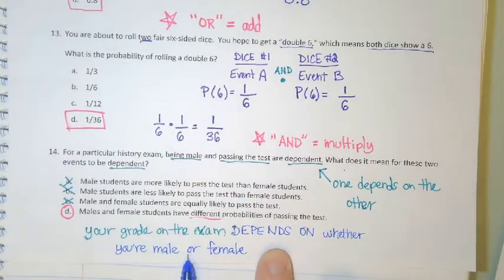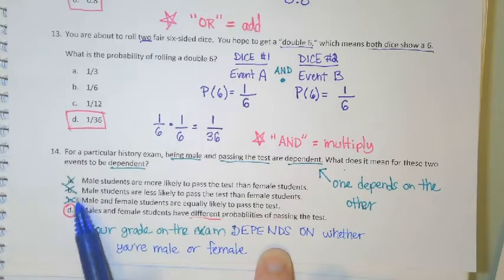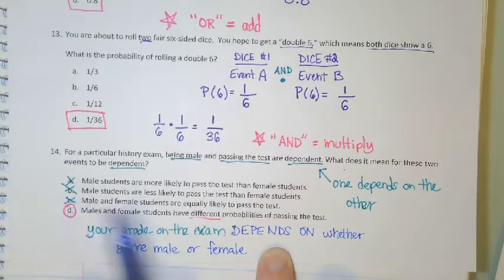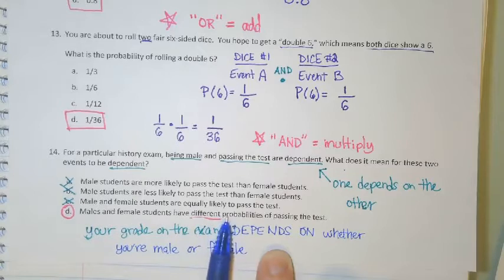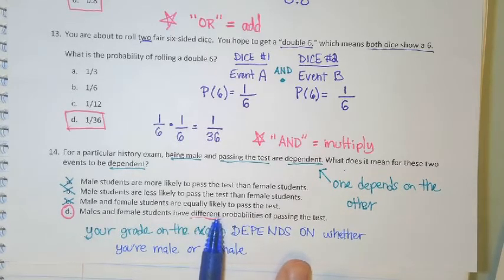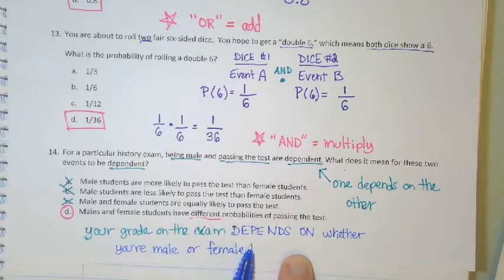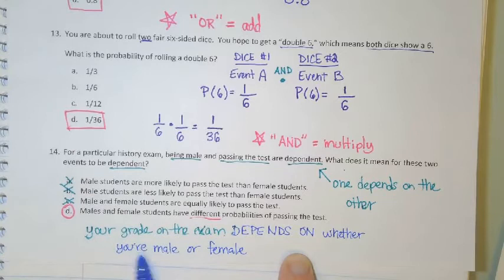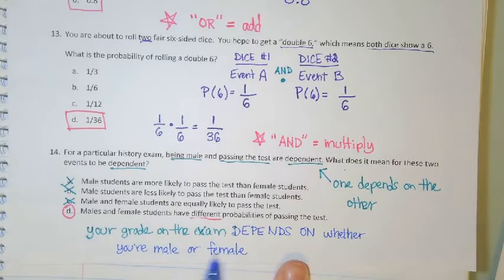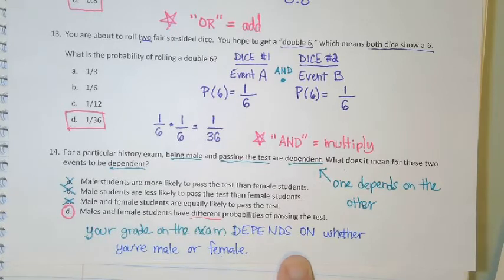And it's this fact that allowed us to eliminate answer choice C, males and females were equally likely to pass the test. That cannot be true if your grade on the exam depends on whether you're male or female, implying males and females got different grades.